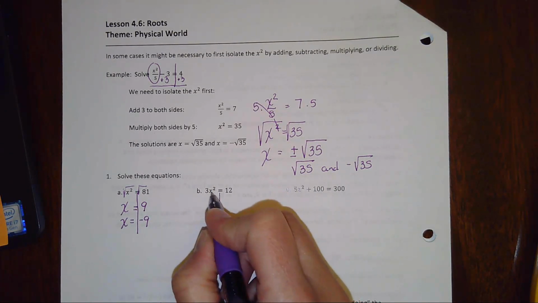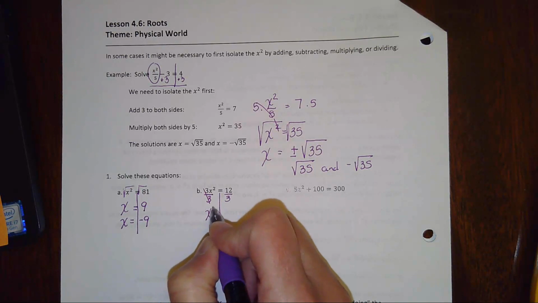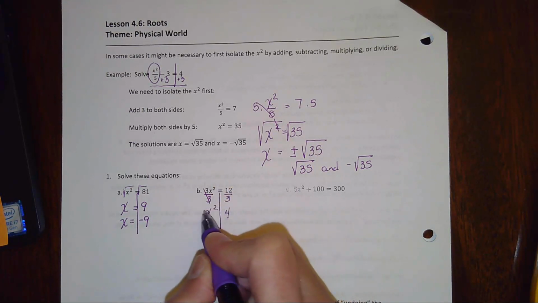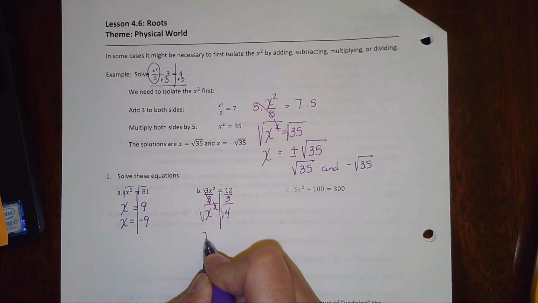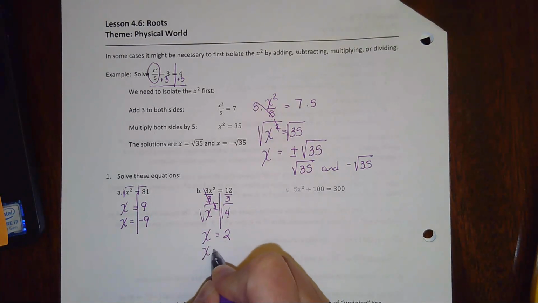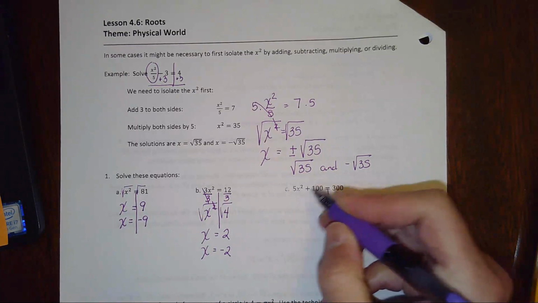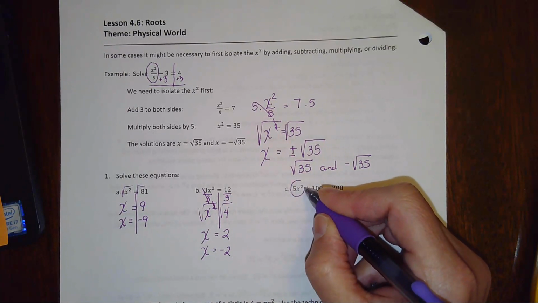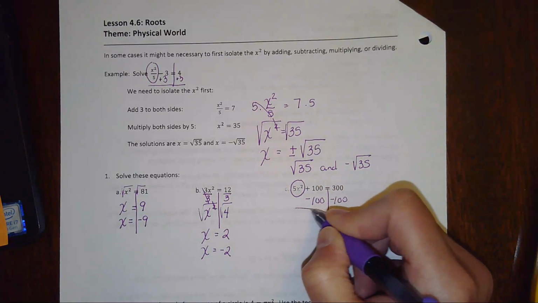So we can't think of taking the square root until that squared term's by itself. So we'll divide both sides by 3. And then we'll take the square root of both sides. You can't take the square root until that letter is all by itself. So the calculator will give you the positive 2, and then you have to know to put the negative 2 as well. All right, let's try one more. So we're going to get this by itself. To undo addition, we subtract.